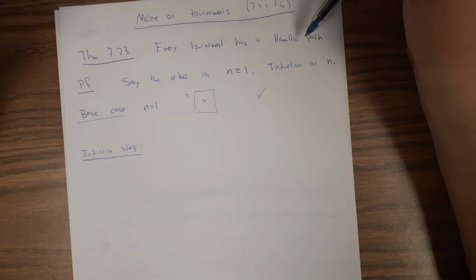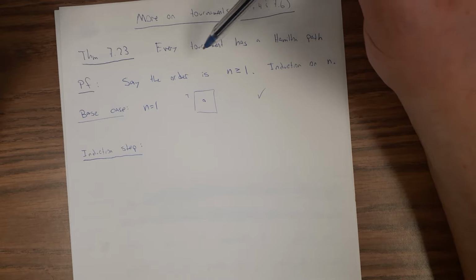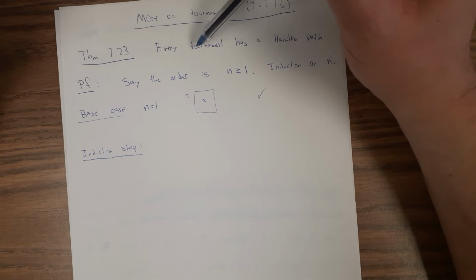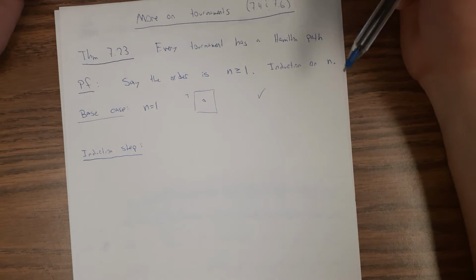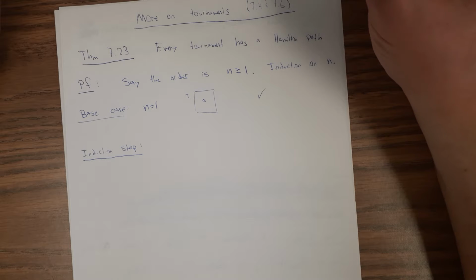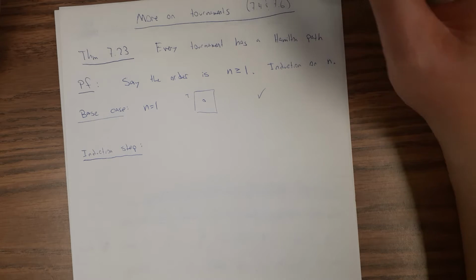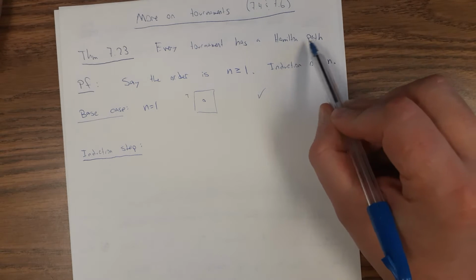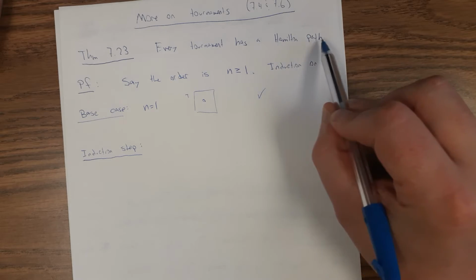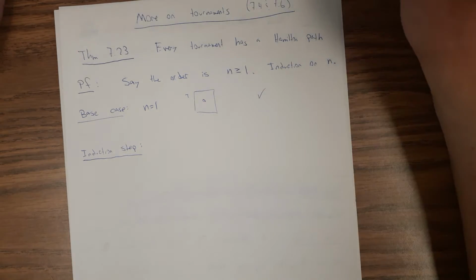Every tournament has a Hamilton path. If you recall, a tournament is just a directed graph where between any two vertices you have an edge going one direction or the other, but not both. So that's a tournament. And a Hamilton path is just a path that uses every vertex. Keep in mind that we're talking about directed graphs, so this has to be a directed path, so all the edges go in the same direction along this path.